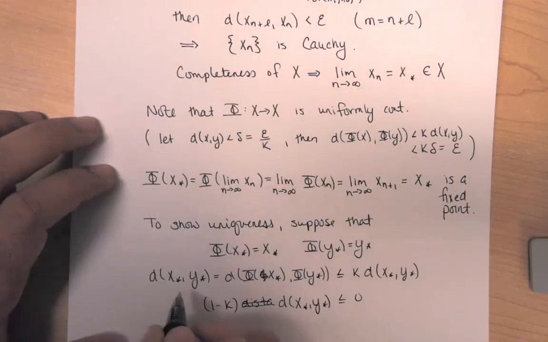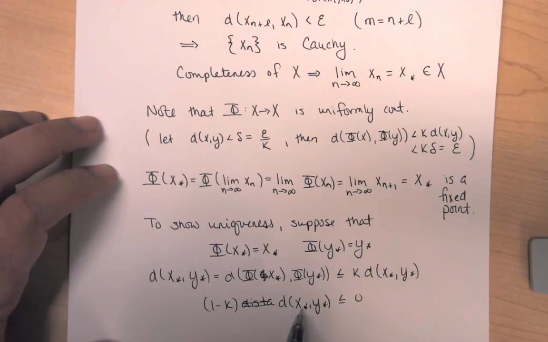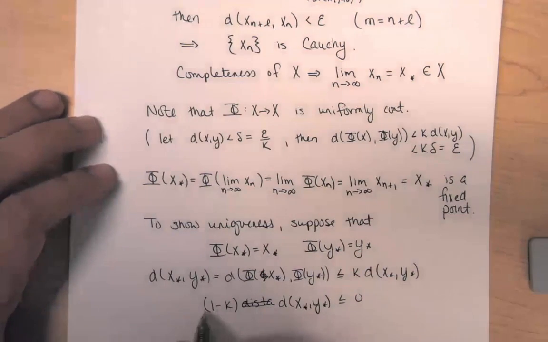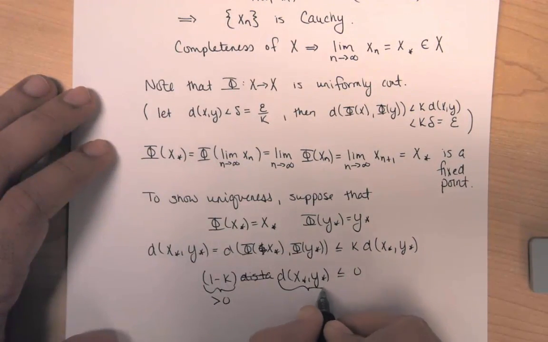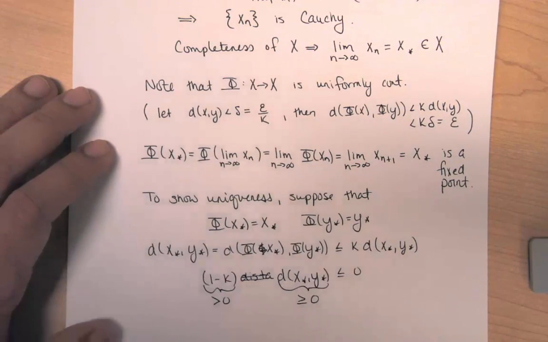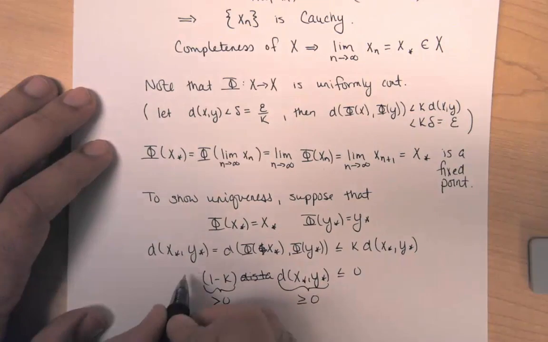Because I subtracted this from here, that's less than or equal to 0. But of course, this distance is greater than or equal to 0, and 1 minus k is strictly greater than 0. So their product is greater than or equal to 0.